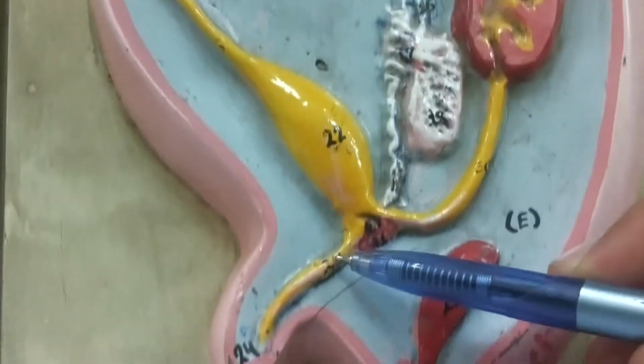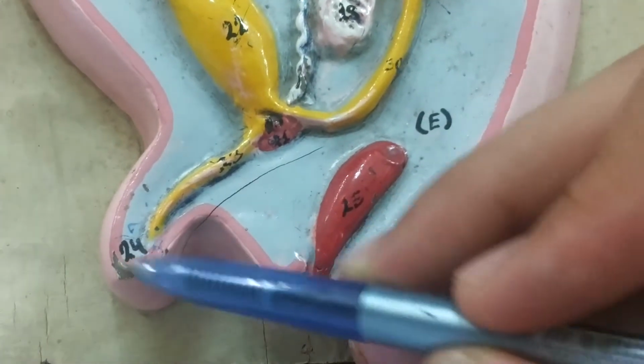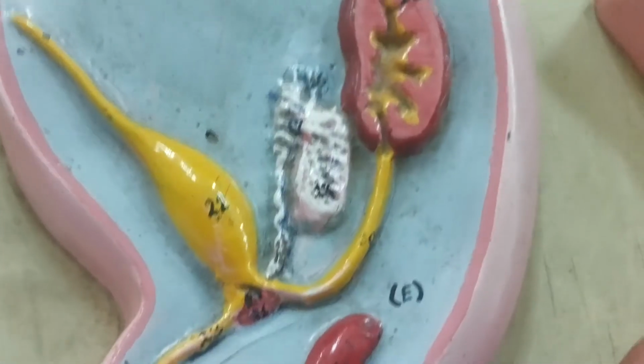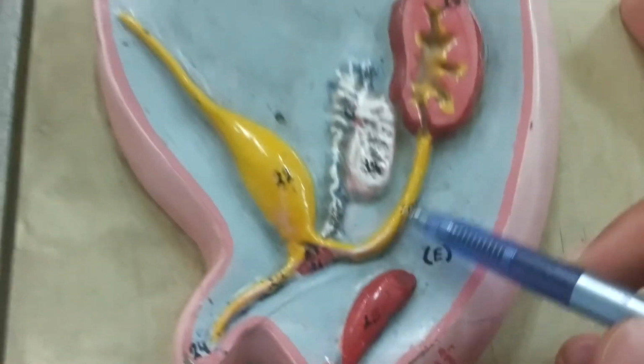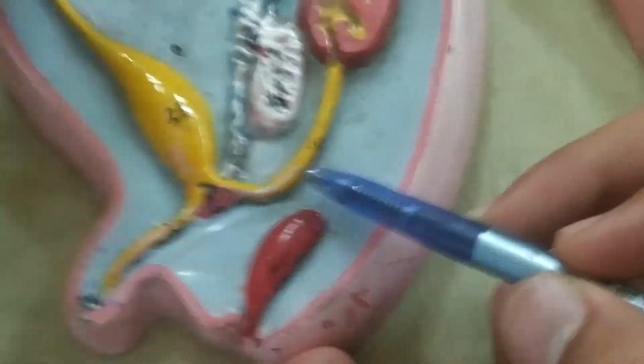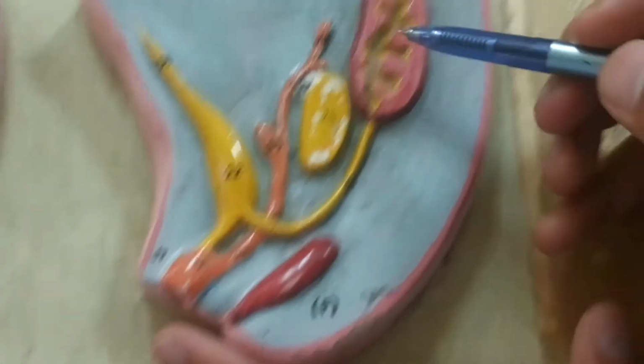This is the urethra, the penis, the rectum, the ureter, also known as metanephric duct. Last model. Okay, permanent kidney.